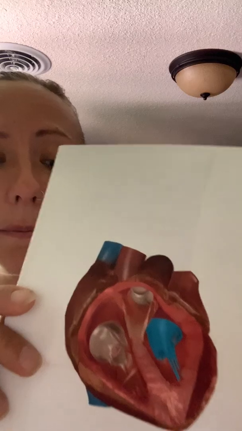So that helps me remember that this is the mitral, not the tricuspid, but they are very, very similar. So I definitely could see that you could get really confused with that as well. So mitral, tricuspid.